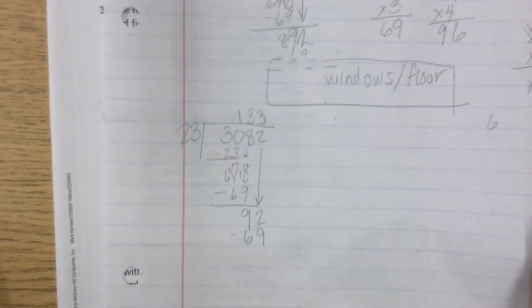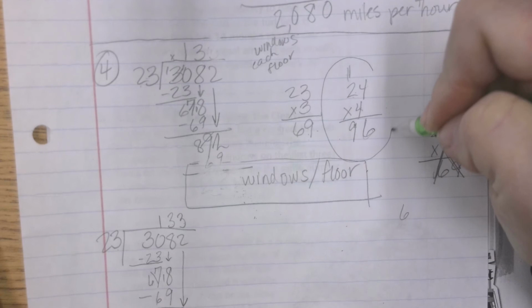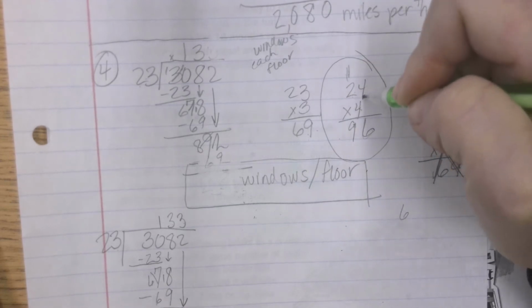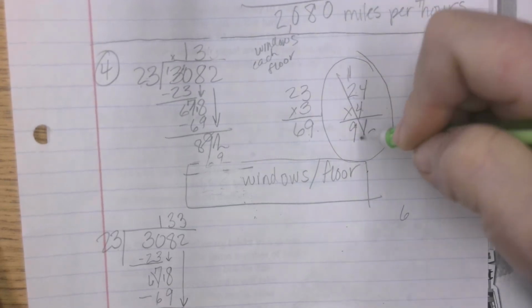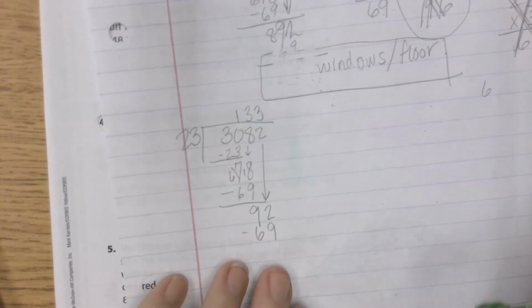Oh my gosh, you guys, I was going crazy. I figured out my problem was up here. I had the wrong number. I did 24 instead of 23. So obviously that was what messed me up. Oh my goodness. So let's go back over here.